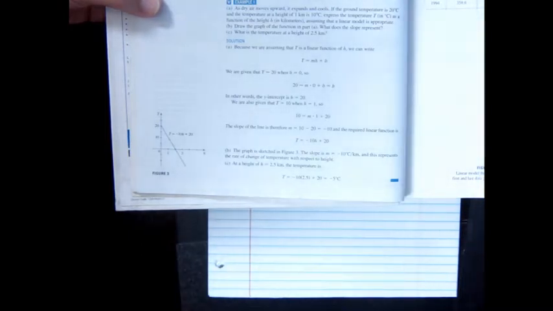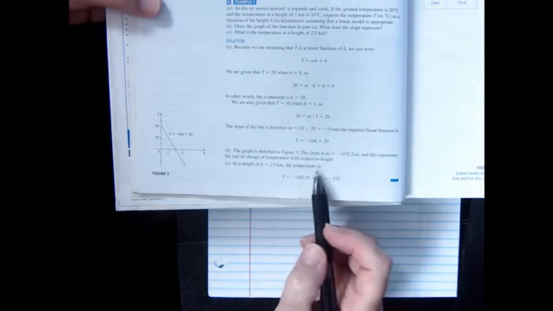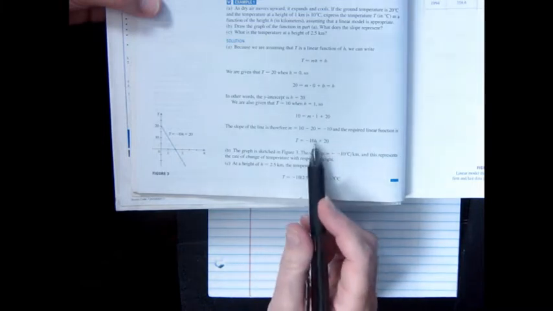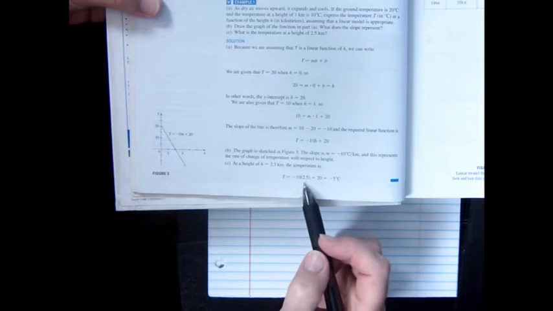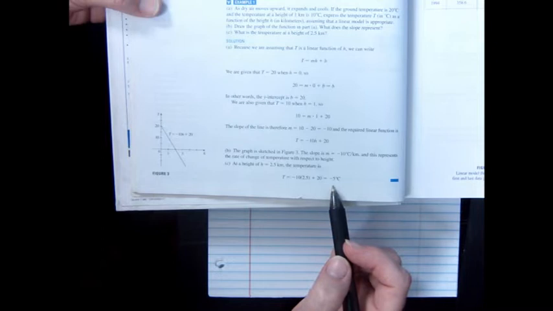And C, at the height of 2.5, what would the temperature be? So now we're going to put in 2.5 for the height, solve, and we see that the temperature would be negative 5 degrees Celsius.